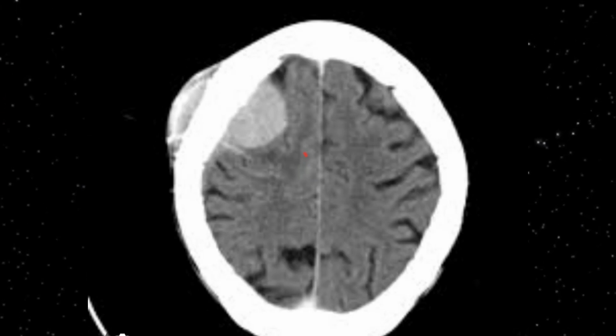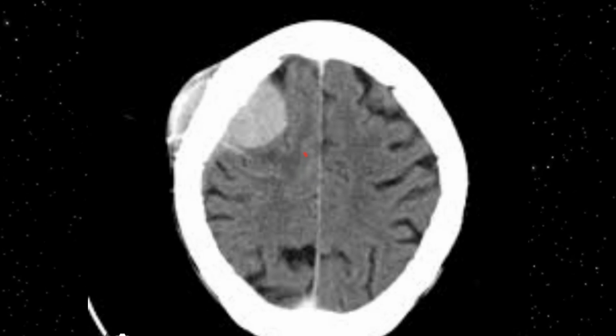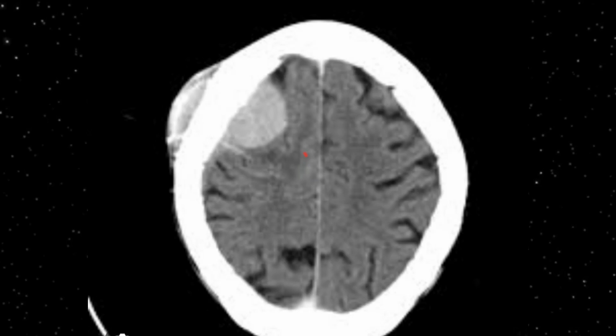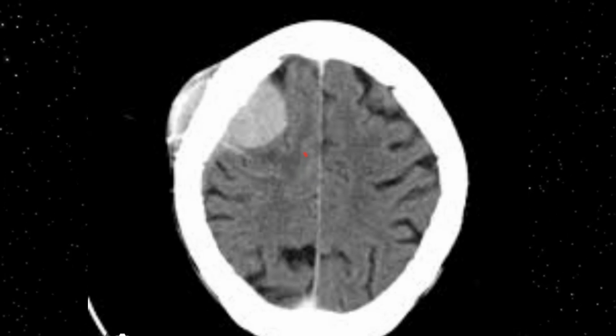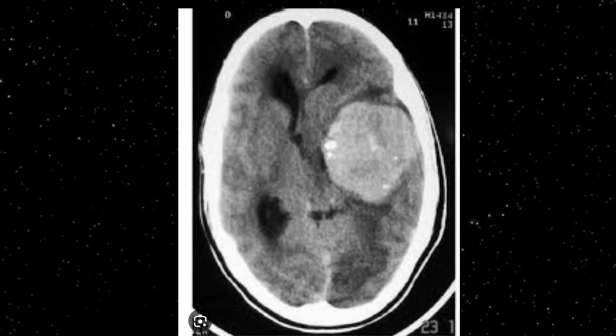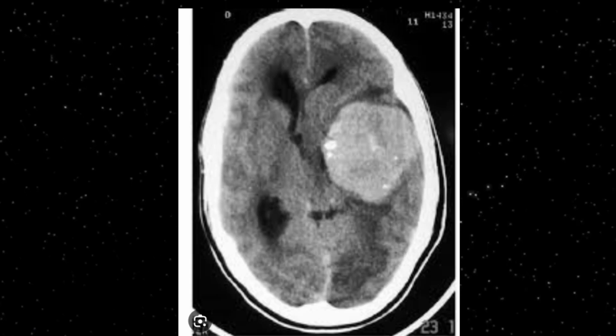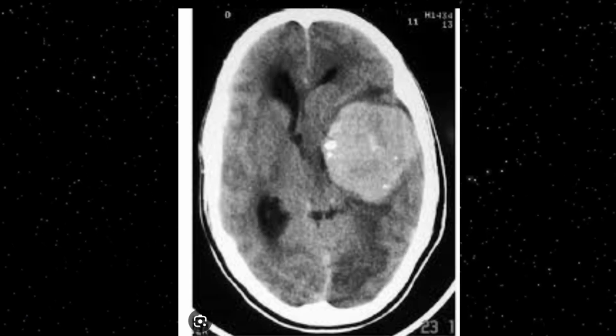As far as surrounding compression is concerned, you cannot appreciate this on CT images. For vasogenic edema and the dural tail sign, you have to do MRI imaging. On the above slide, you can appreciate a well-defined round spherical mass involving the temporal lobe.